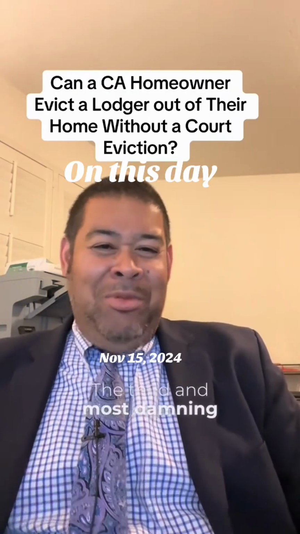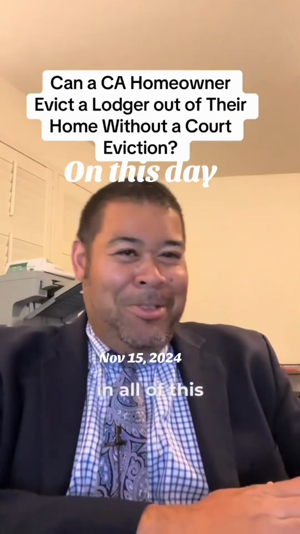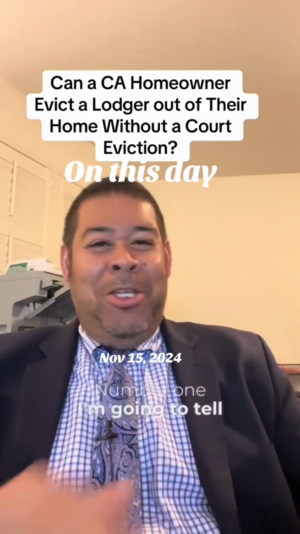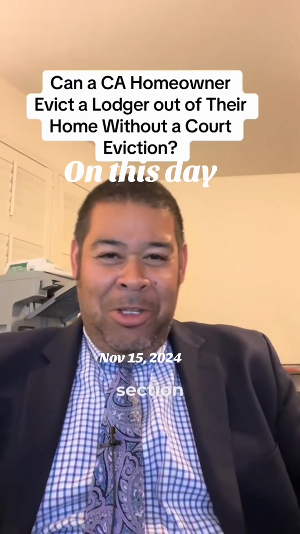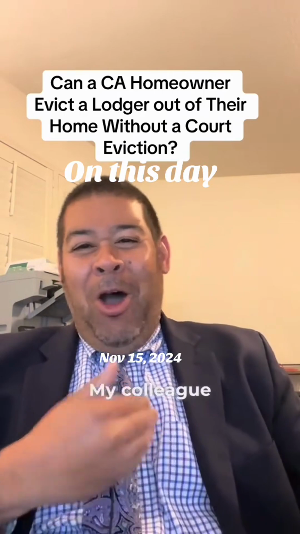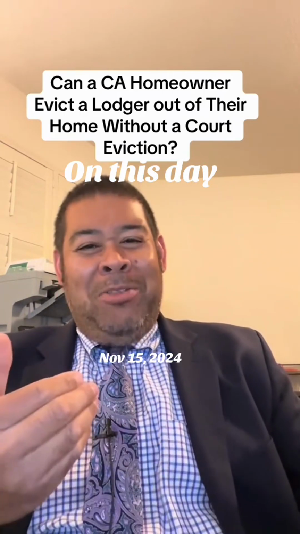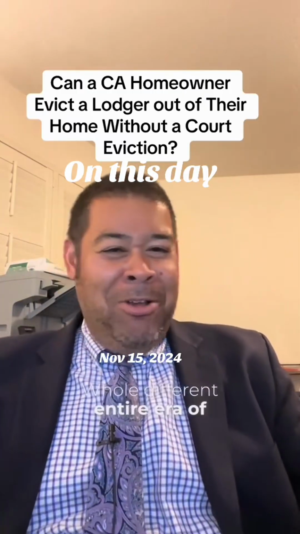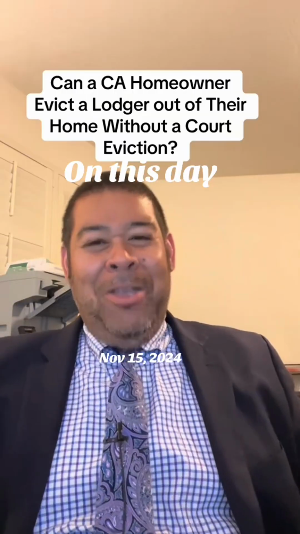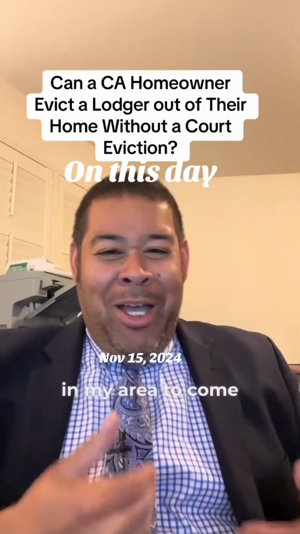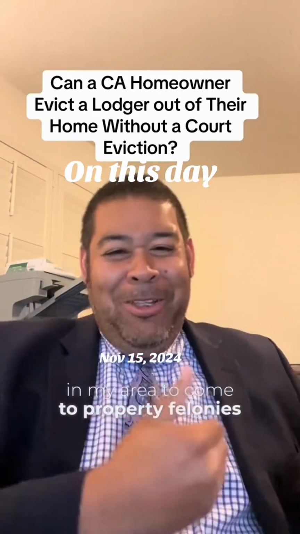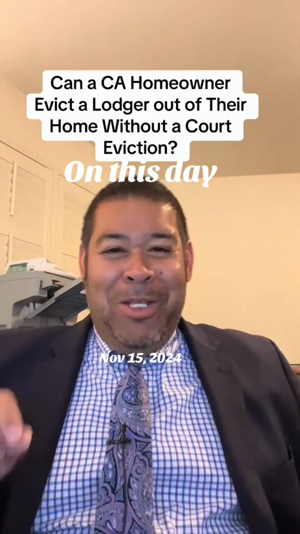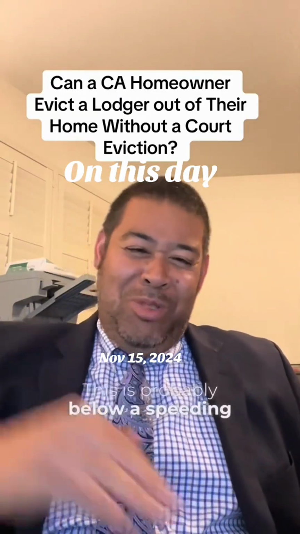The third and most damning thing, excuse my French, in all of this is getting law enforcement to actually do this. Number one, most people don't even know this code section is on the books. My colleague always refers to it, but I have to remind him this section was passed in like 1986, a whole different era of law enforcement and social situations. I can't even get law enforcement in my area to come to property crimes that are felonies. This code section says it's an infraction, like a speeding ticket. This is probably below a speeding ticket.